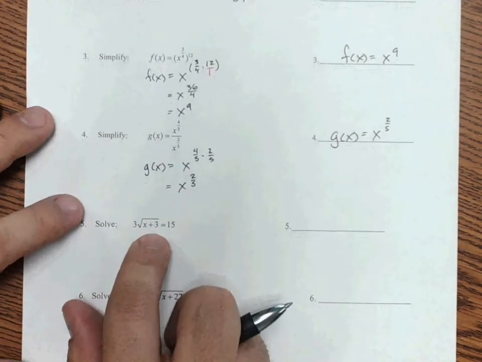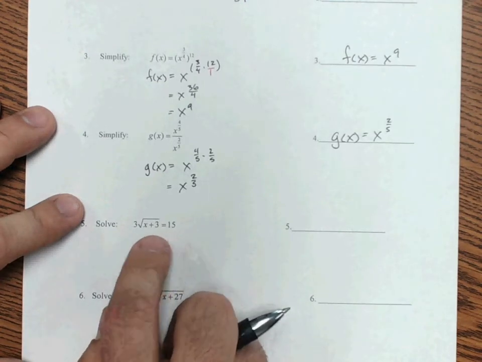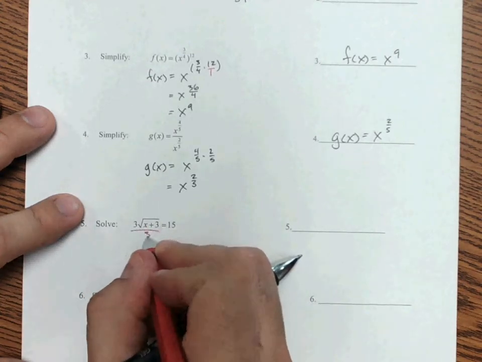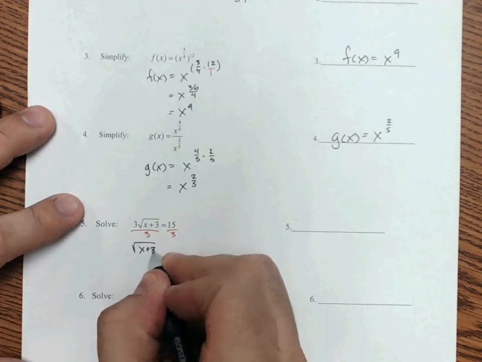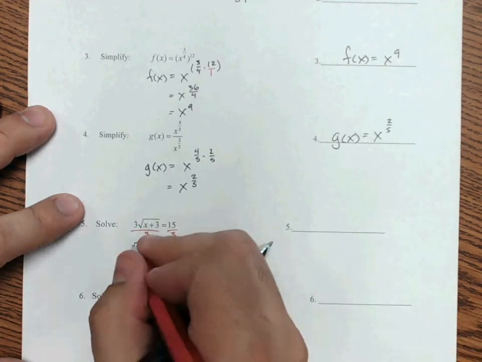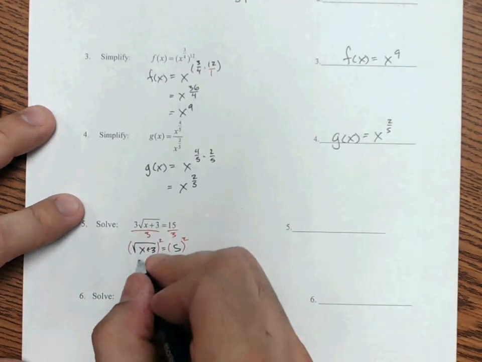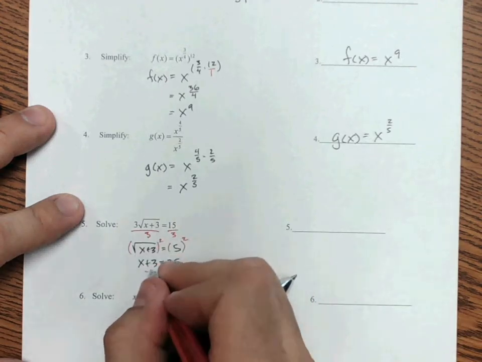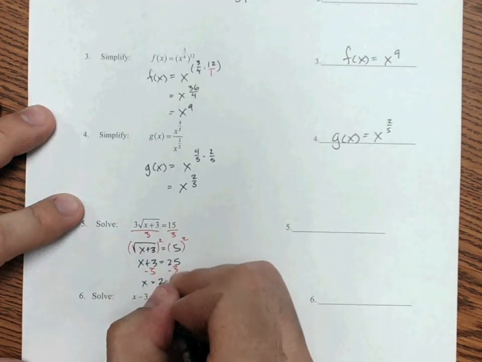If we're going to solve these equations, you can do it by calculator. That's certainly possible. I'm going to do it on paper because these aren't that bad. So first thing you want to do is get the radical isolated. So I'm going to divide both sides by 3, which leaves me with square root of x plus 3 equals 5. Then I square both sides, which gives me x plus 3 equals 25. Then I need to solve, or say minus 3, and x should equal 22.